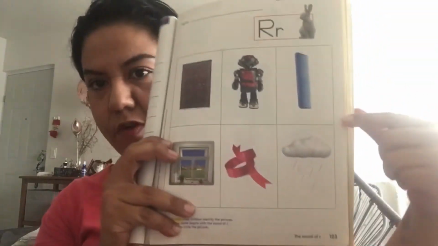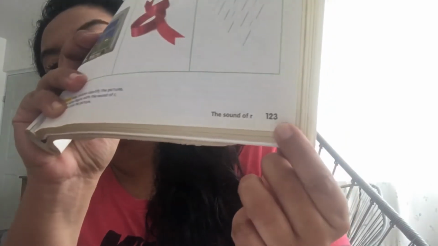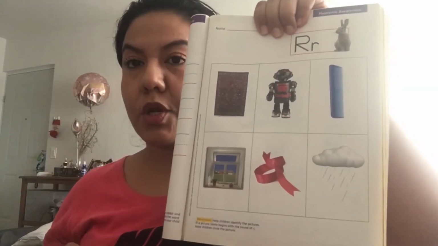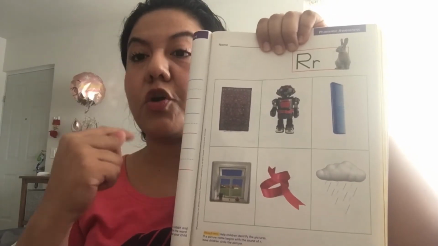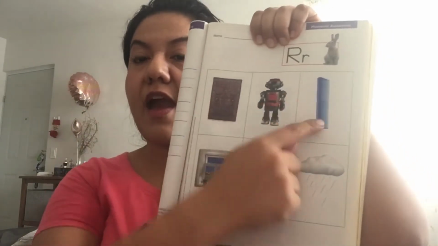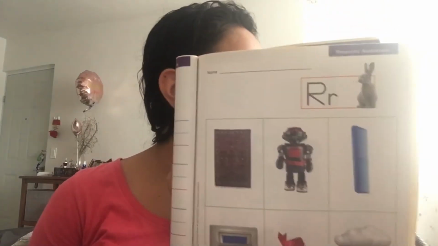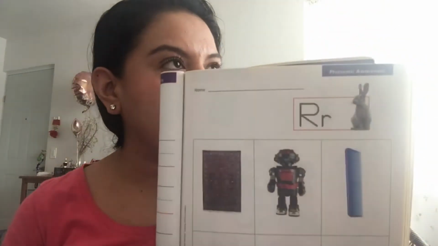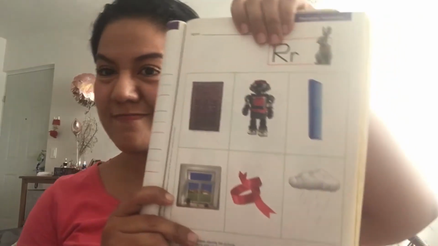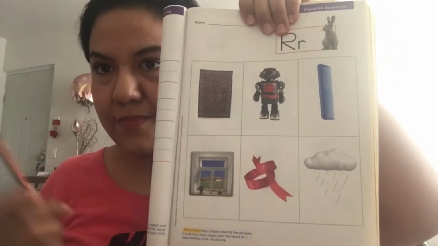And to end up with the phonics for today, we're going to page 123. Here, remember, you have to pay attention because you're going to circle the items that start with the letter R. Remember, the letter R sounds R, okay? So, pay attention, listen, and have your pencil ready.